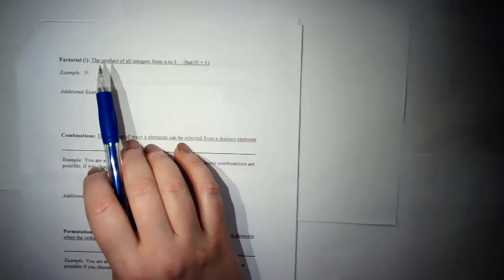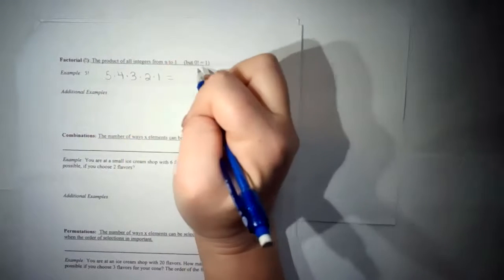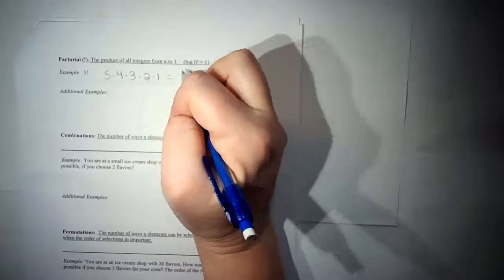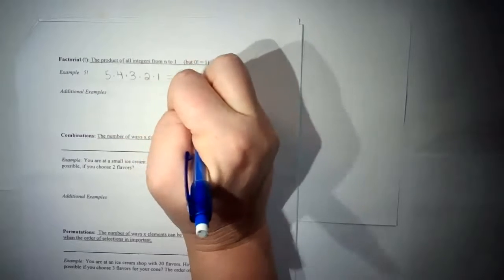Don't include 0, because what happens if you multiply by 0? You get 0, so that's not helpful. Everything would be 0. So if I want to find 5 factorial, that means I'm going to have 5 times 4 times 3 times 2 times 1. That's what 5 factorial means. You multiply all those together, you get 120. That's your answer. Okay, easy enough.